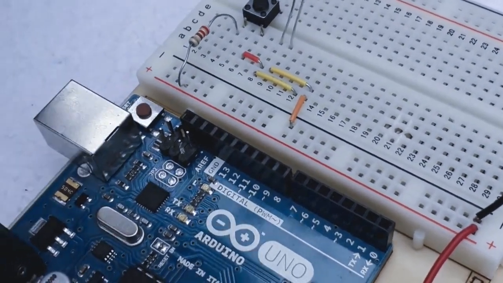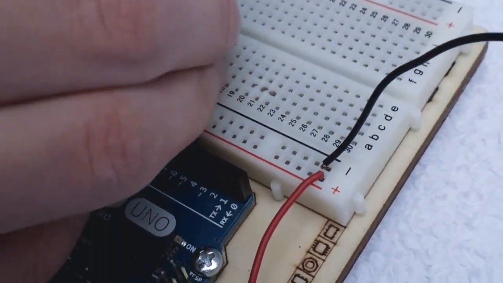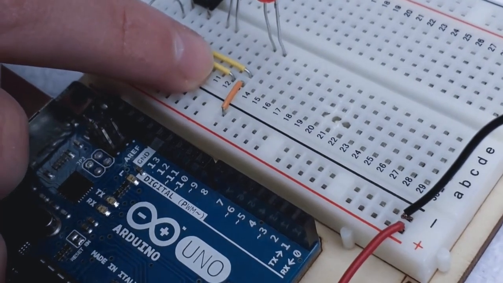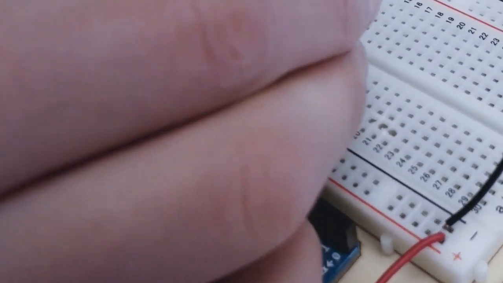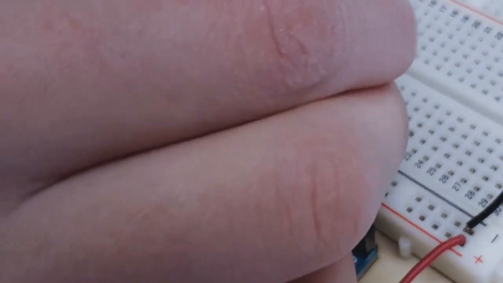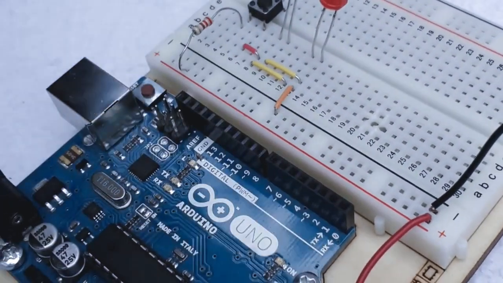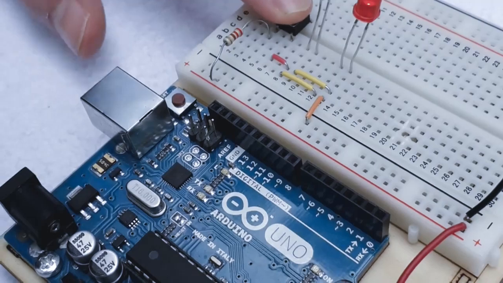And for this LED, so you can see here, it goes here, here. Oops. It goes here, there, and back here. Turn on, and it turns on.